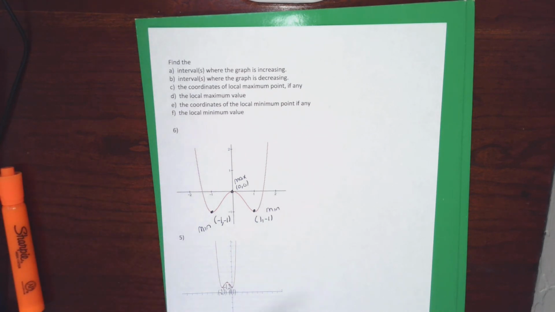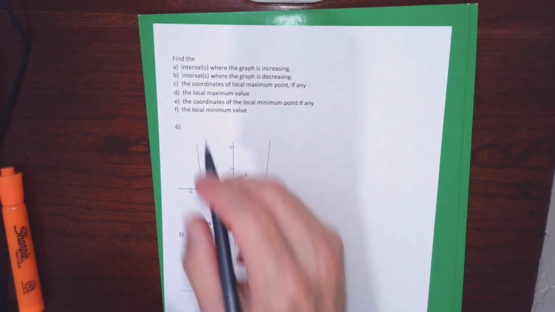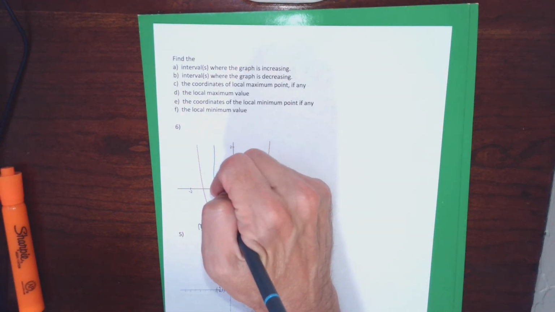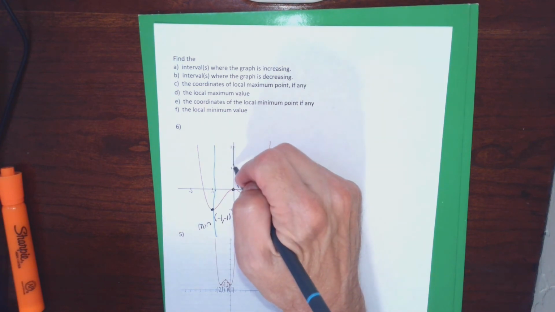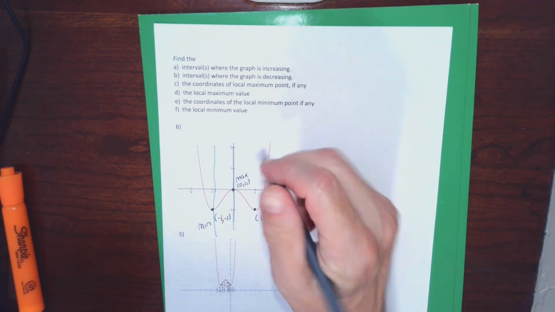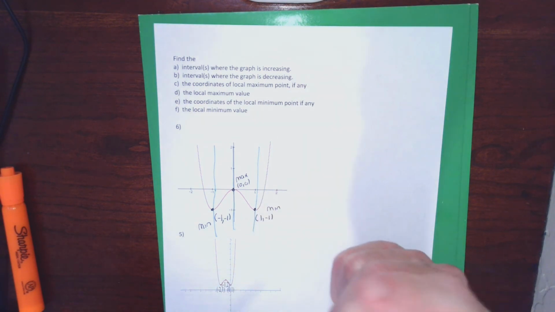I actually made this graph. I don't know why I didn't put the points in. Those graphs I can make. If they don't have any open circles, I can make them all day. So let me break this graph up. To the left of the minimum, between the minimum and the max, between the max and the min, and to the right. So there's 4 intervals.